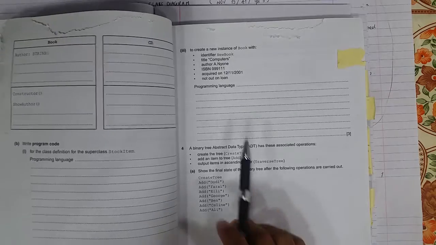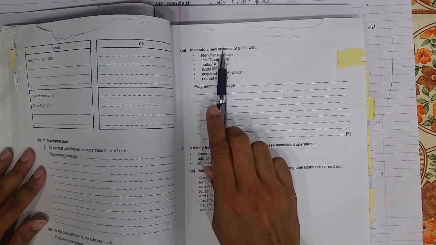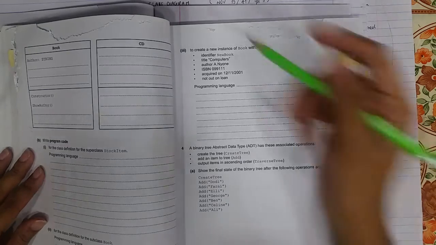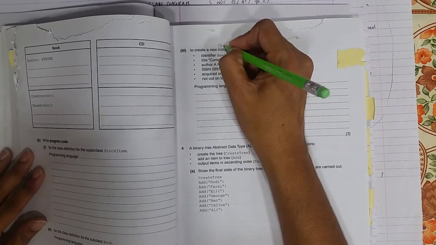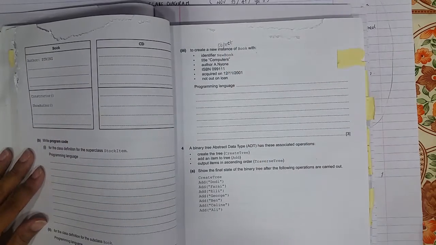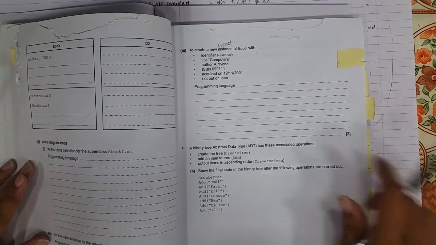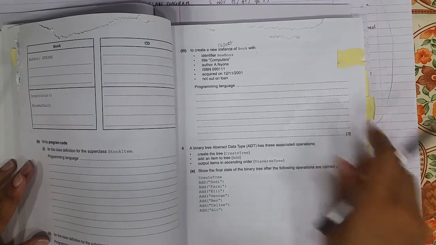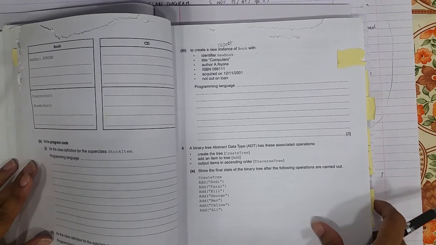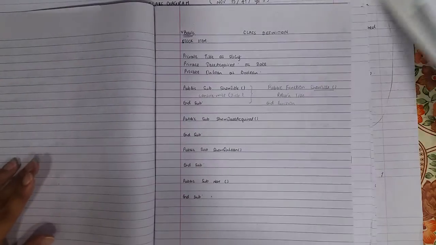Quand il peut create a new instance, ça ne fera pas cause quand tu rentres dans le domaine, tu peux créer un object. An instance is an object. Same quand tu fais dim, new book as new book, ou bien new book as book is equal to new book. Il y a des façons d'écrire. And these are the attributes, the values that should be assigned to the attributes.